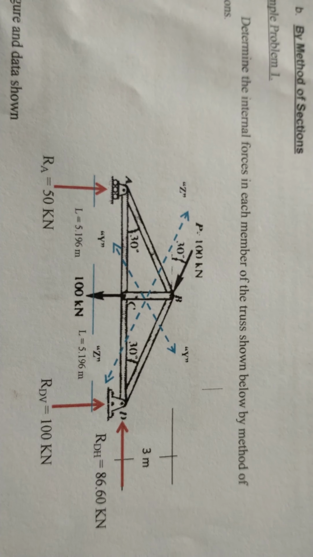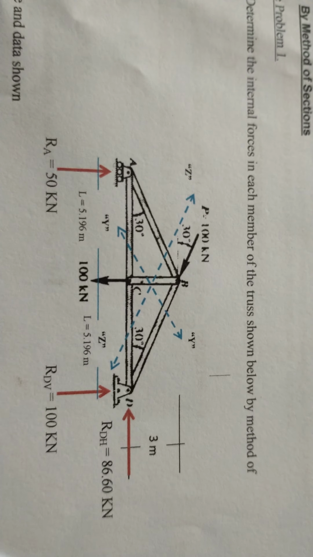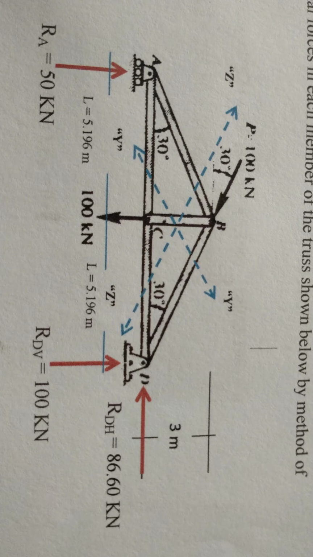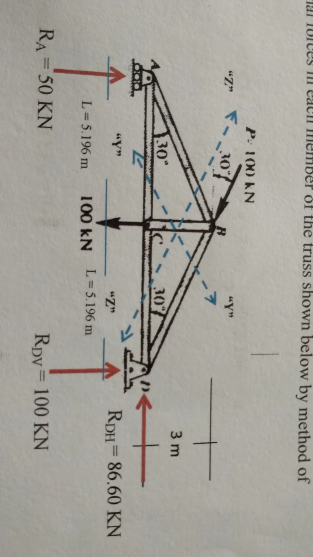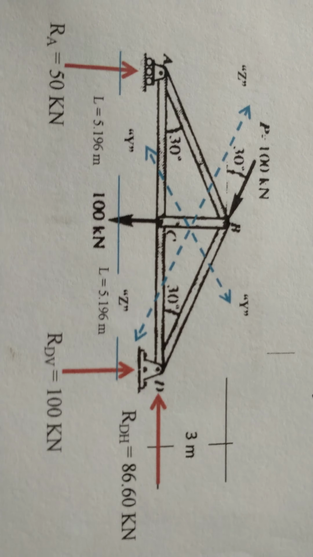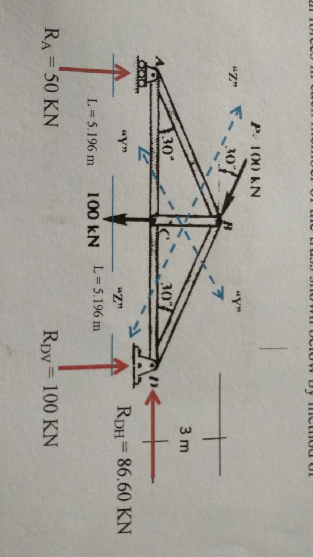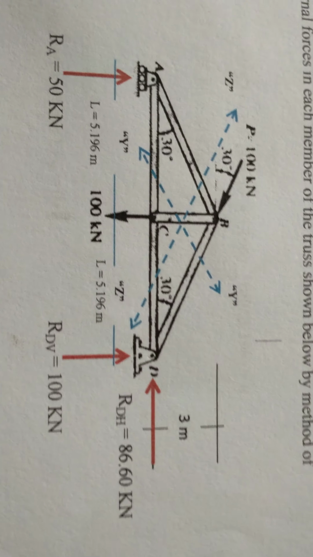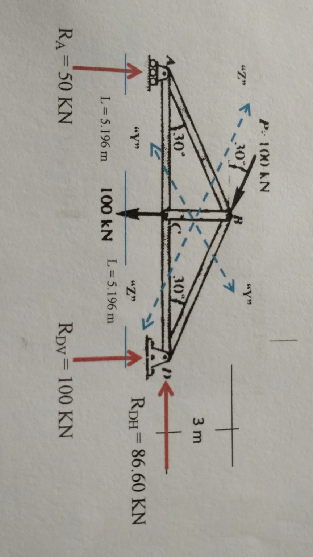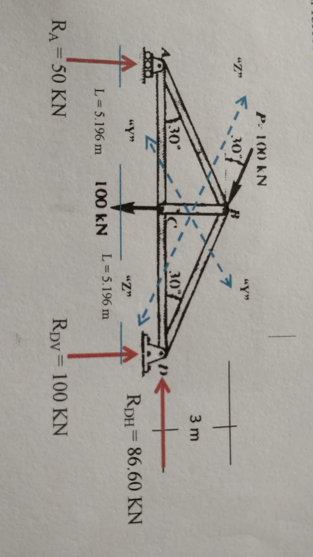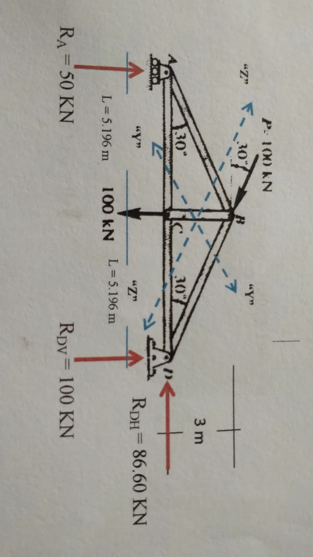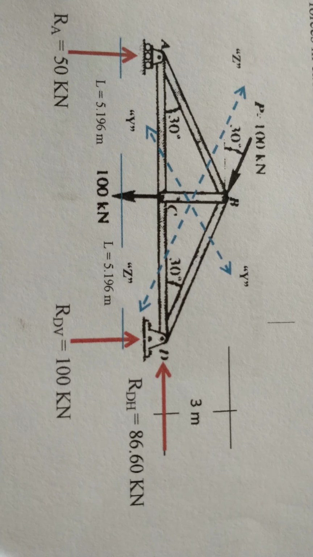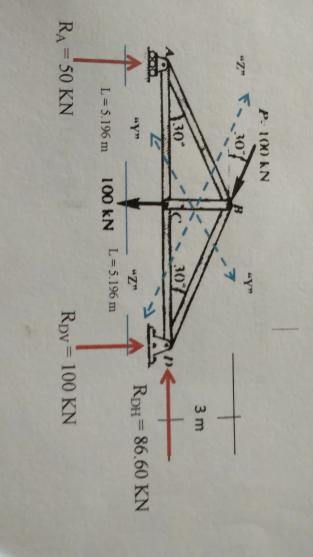So if you will notice, class, let's focus first on the blue dotted lines, ZZ. ZZ on the left will be considered first, because I deem it easier to solve.